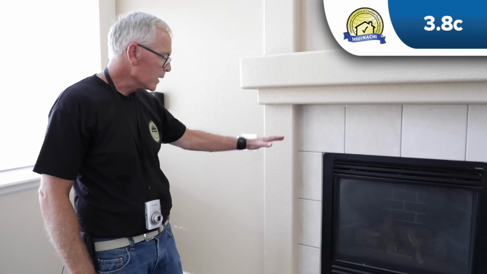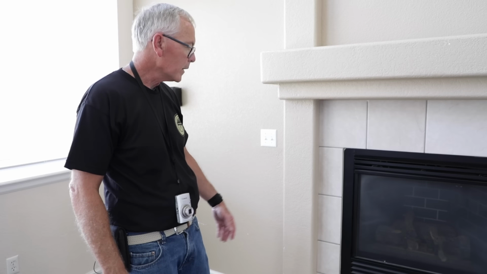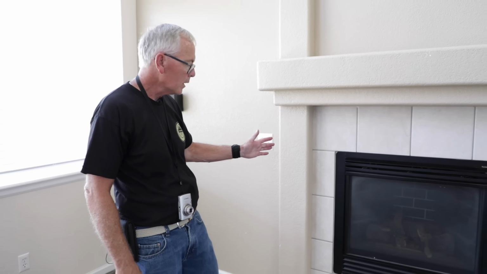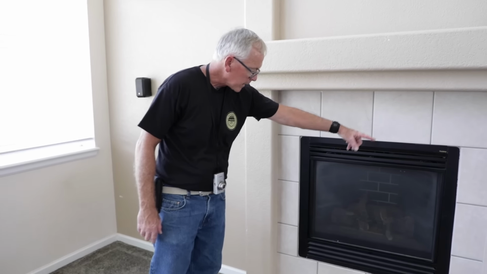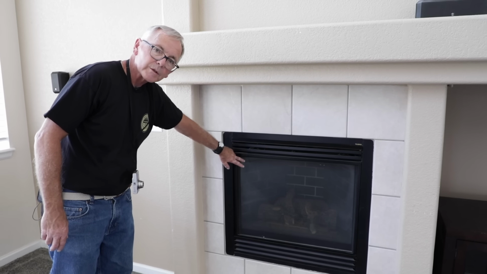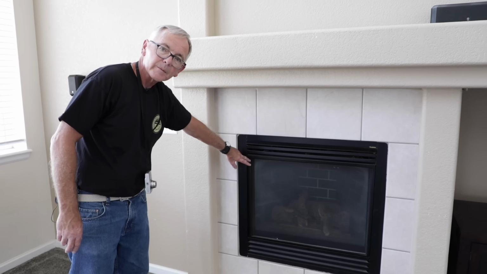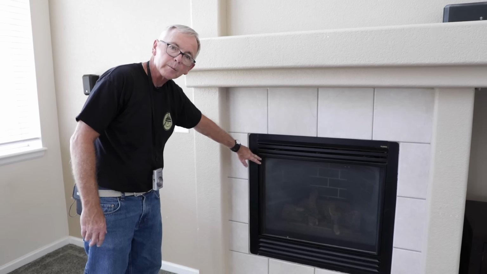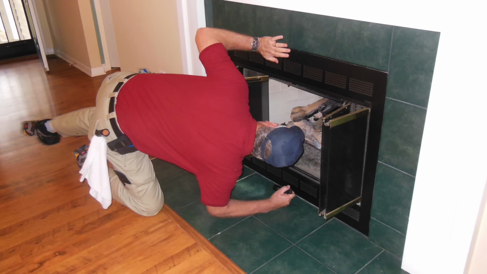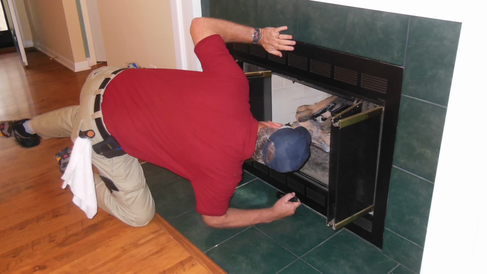Okay, now we're going to address the SOP part where it says damper doors, if they're readily accessible. In this case, we have a gas log fireplace. These are not operable doors. This is a fixed glass over this fireplace. So in this case, we can't do any damper door testing. Typically, you'll see damper doors on wood-burning fireplaces, and that would be where you would want to test those.